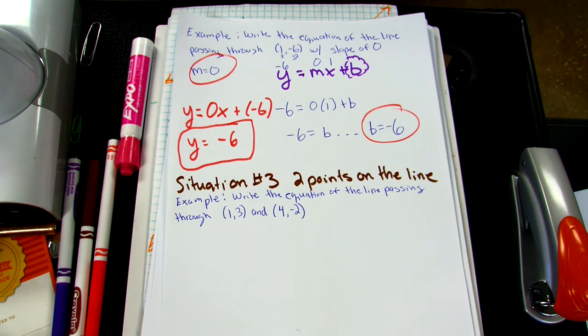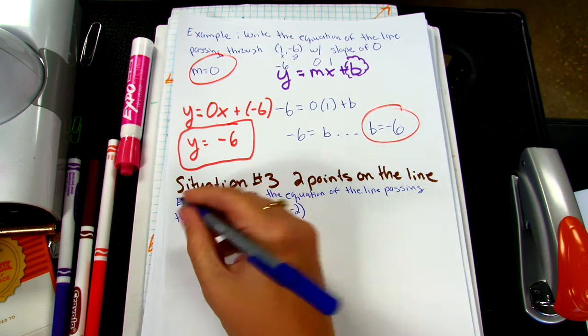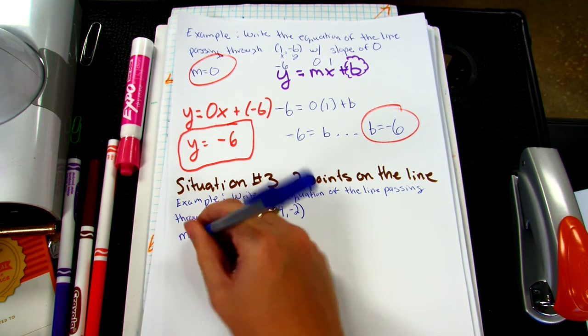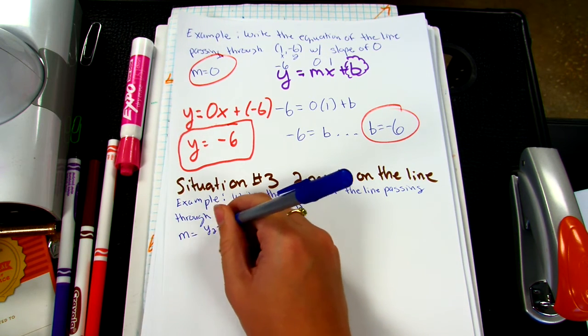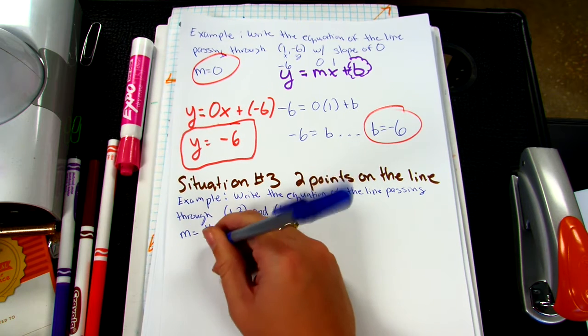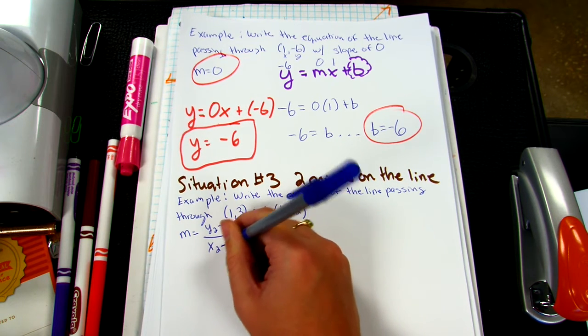Okay, so we've got 2 points. So this is where we have to go back to our formula for slope. We know that slope is equal to the difference in your y over the difference in your x.